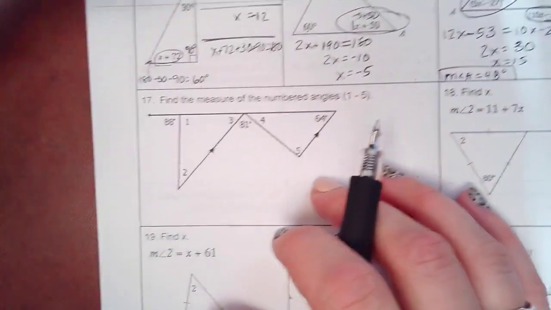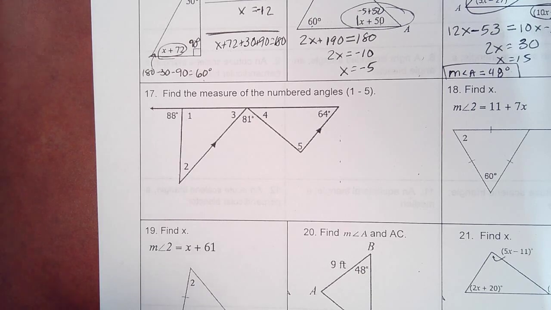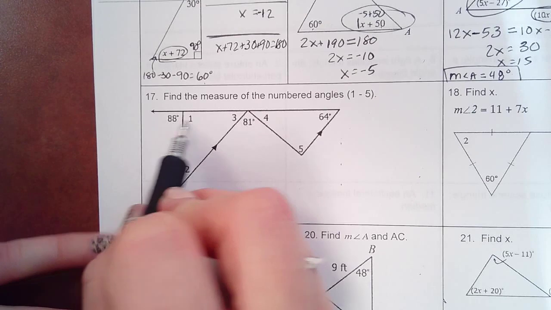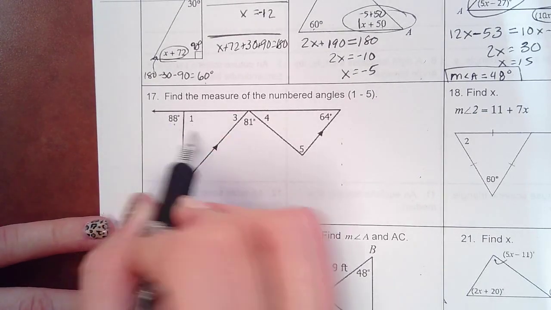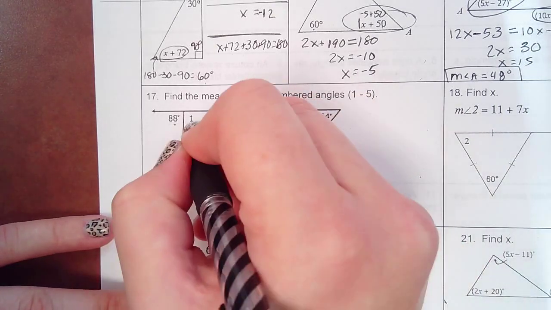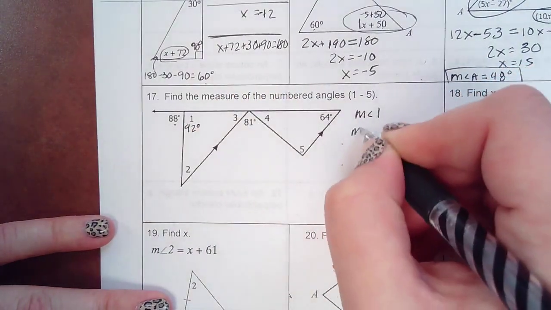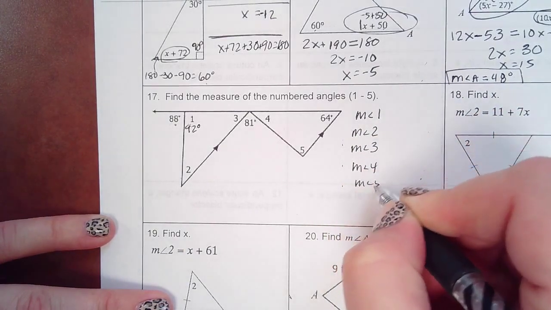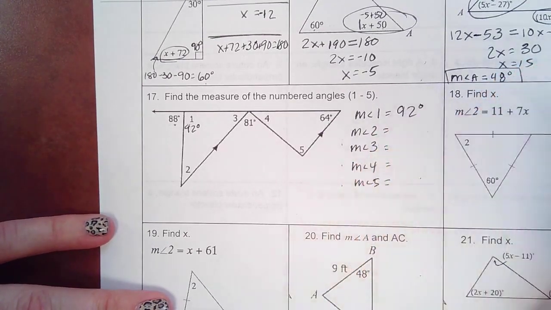Number 17 says find the measure of the numbered angles 1 through 5. All right, so first off, I'm just going to start running through here. We have angle 1. These two angles here make linear pairs. So this should be 180 minus 88. So angle 1, 82 degrees. Let's just list them. Measure angle 1, measure angle 2, measure angle 3, measure angle 5. 92 degrees.